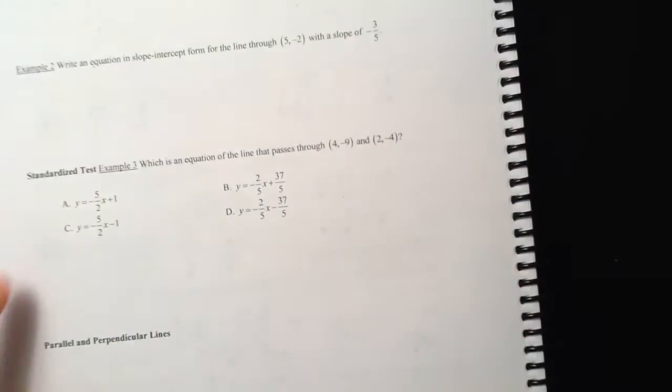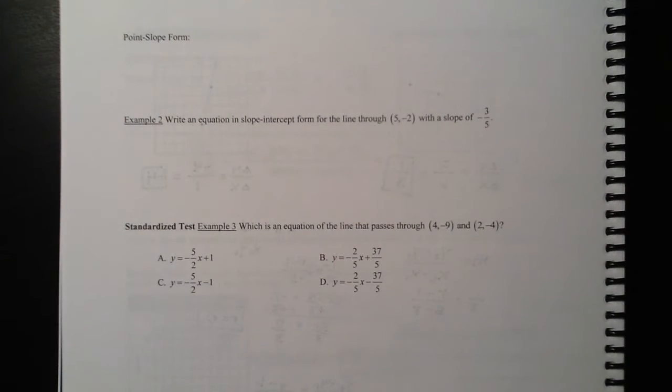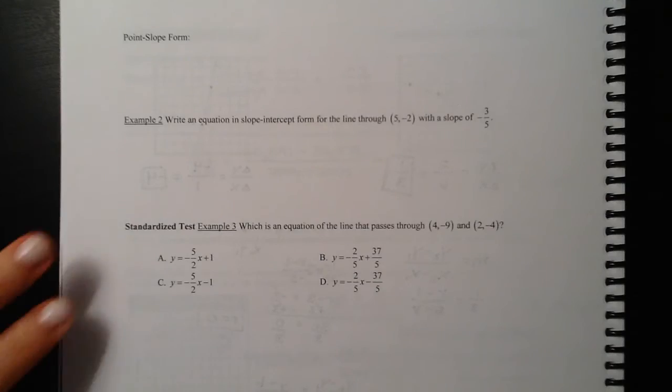If we're given anything else, any other scenario, we want to use what we call point-slope form. And so I'm going to set up exactly how that one works. Let's say you're just given two random points where one of them isn't the y-intercept. It looks something like this.